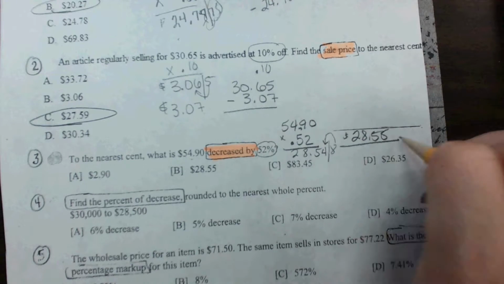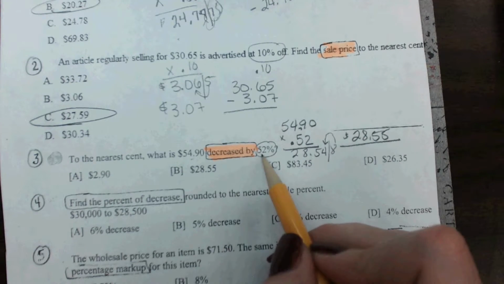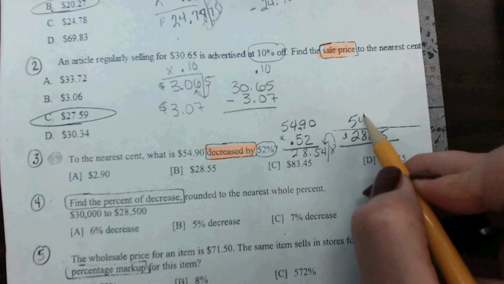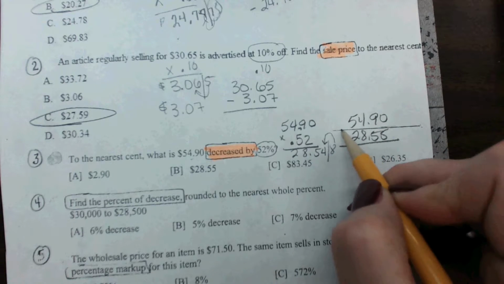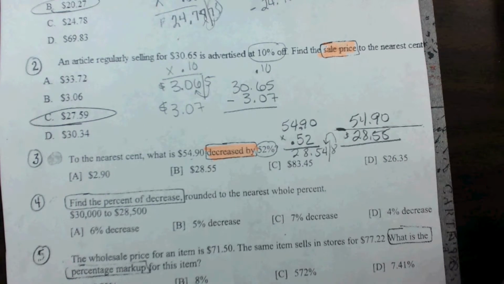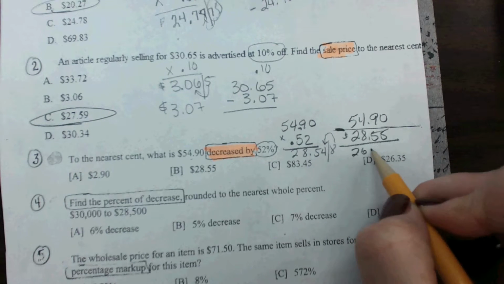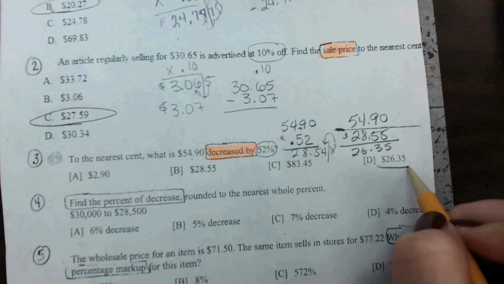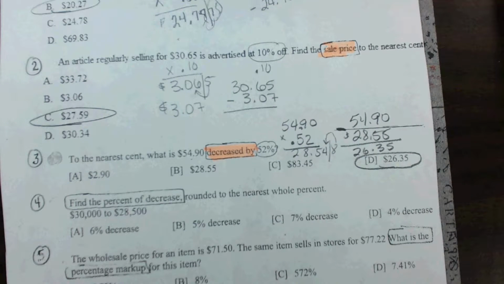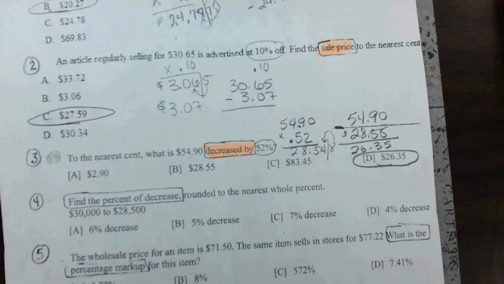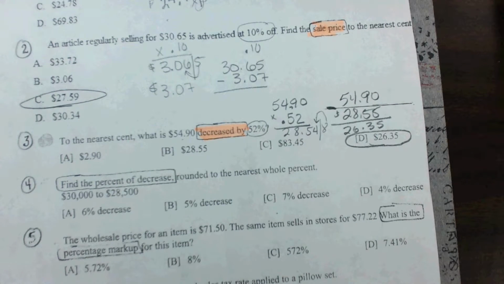So that's how much they decreased it. It was originally 54.90. So let's subtract the two and see what we have left. 54.90 minus 28.55, you're going to get 26.35. Nice.